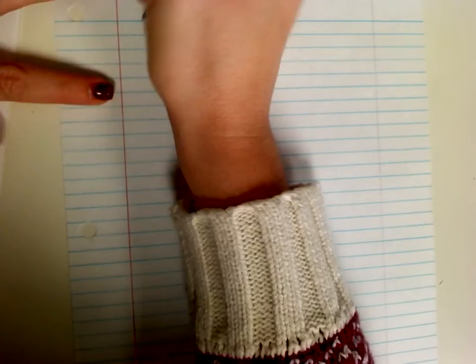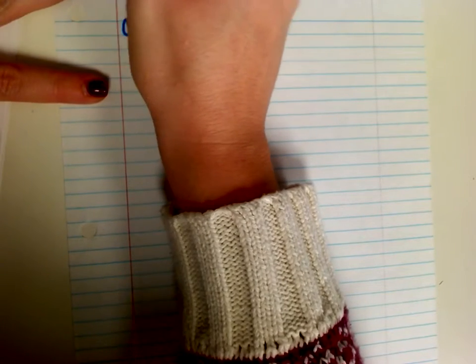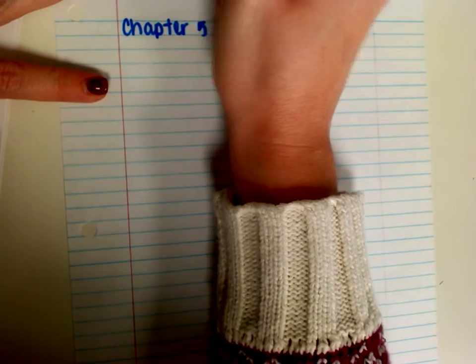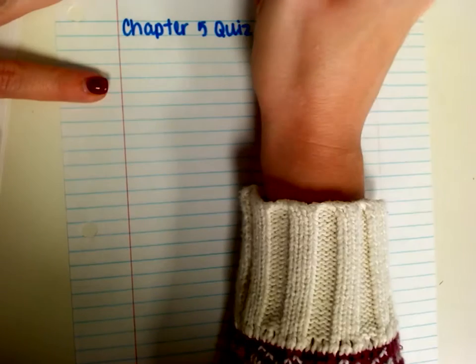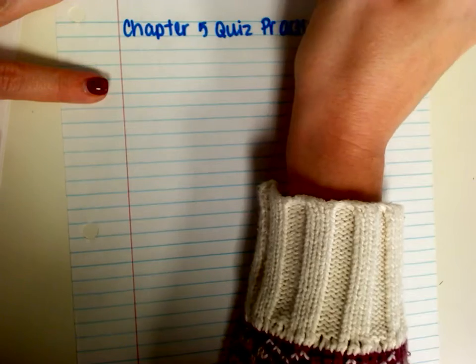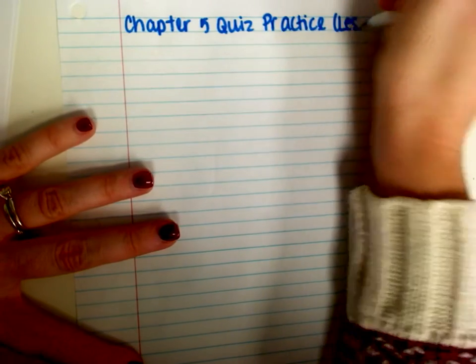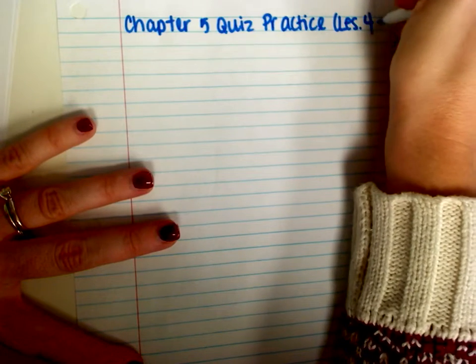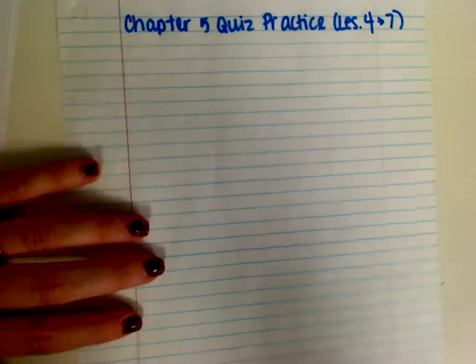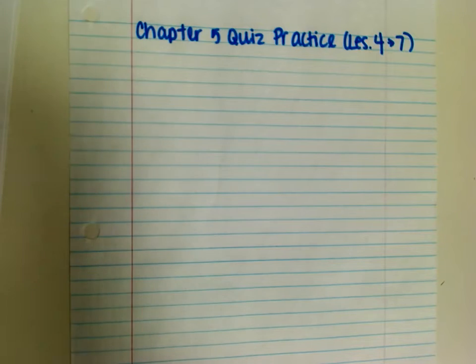Okay, let's do some practice problems for our Chapter 5 quiz tomorrow. Tomorrow we're having a quiz, Chapter 5 quiz practice. And the quiz is on lessons 4 through 7. So mostly what we're doing is adding decimals here.